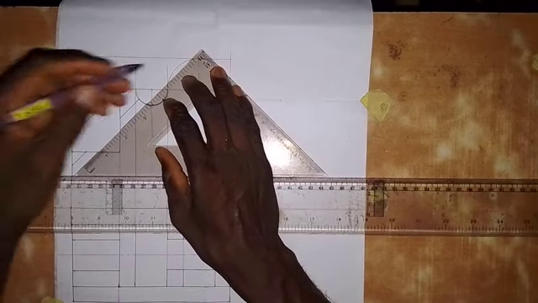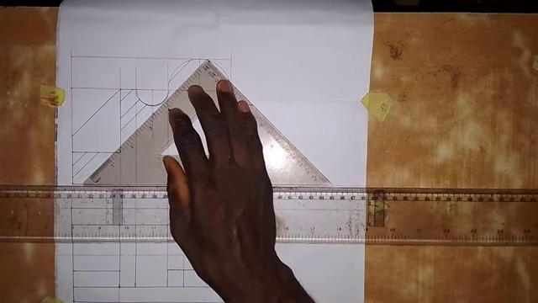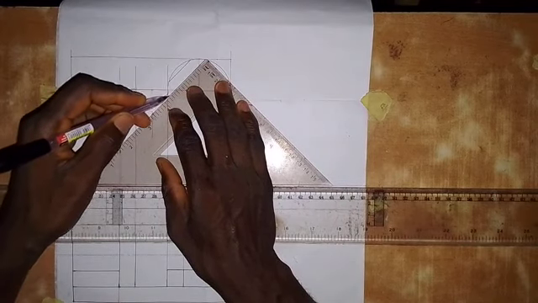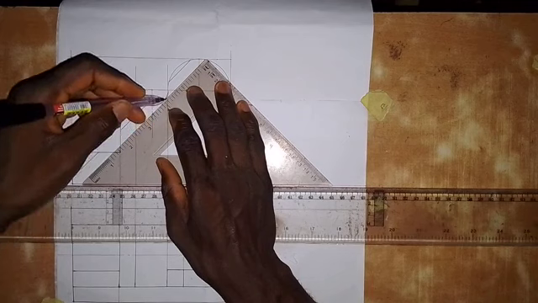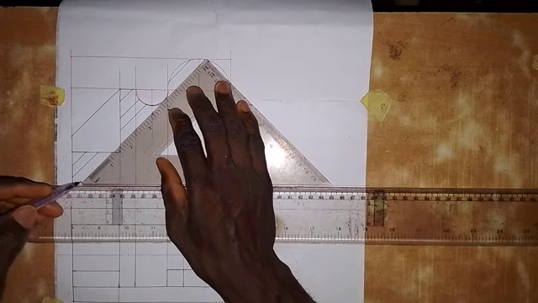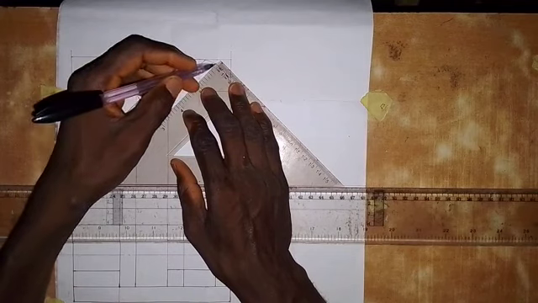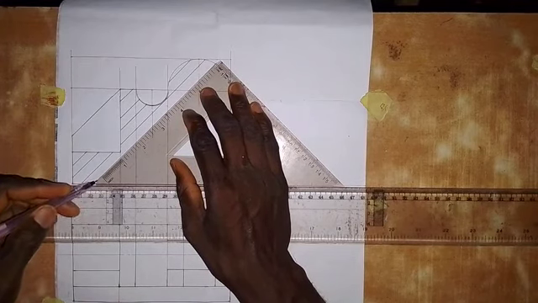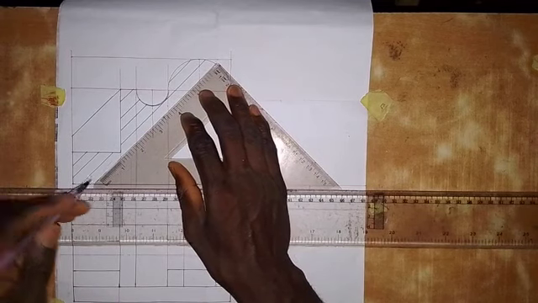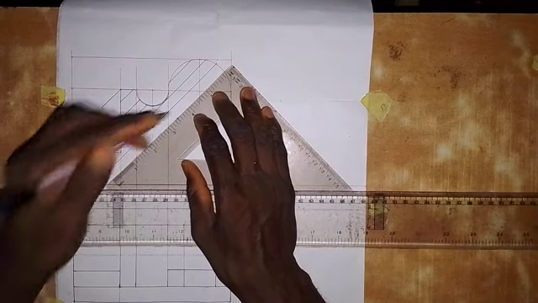When you are hatching, you have to watch it very well. It's just one part. Nothing is demarcating them. Everything is one part, so we are going to hatch in the same direction. That's what I'm doing right now.